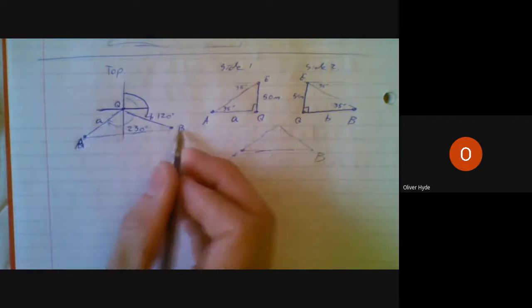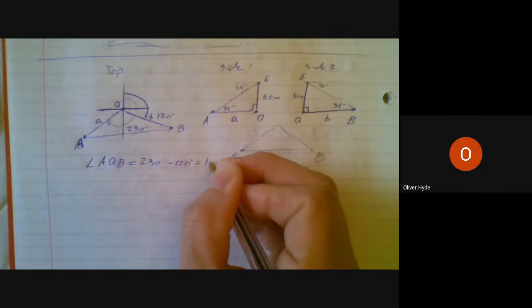I then substitute that information into this triangle and just use the fact that angle AQB is going to be the difference in their bearings. 120 degrees, 110 degrees.